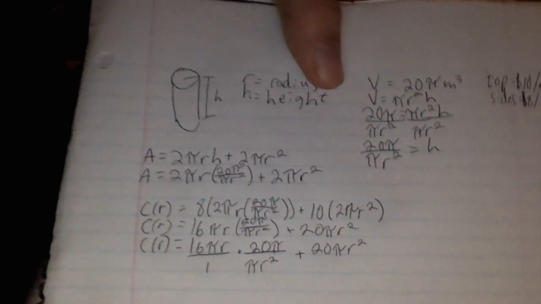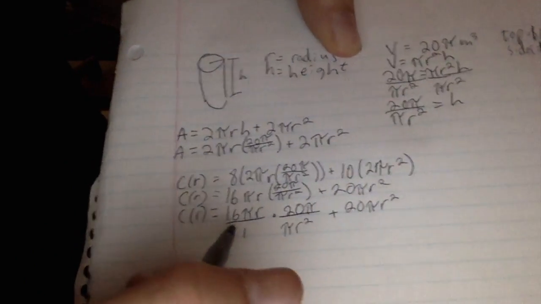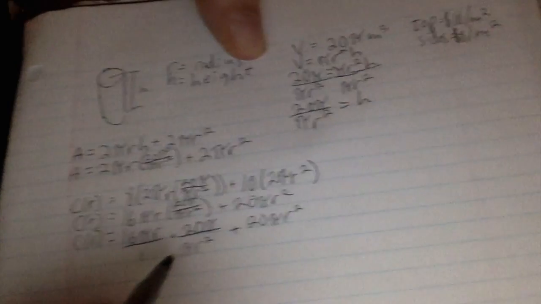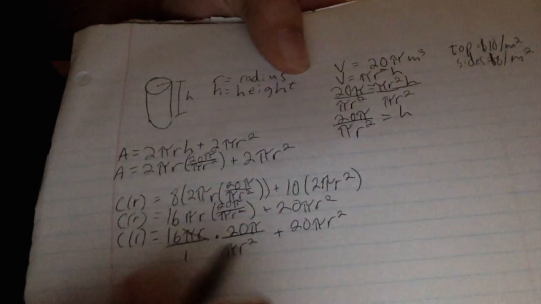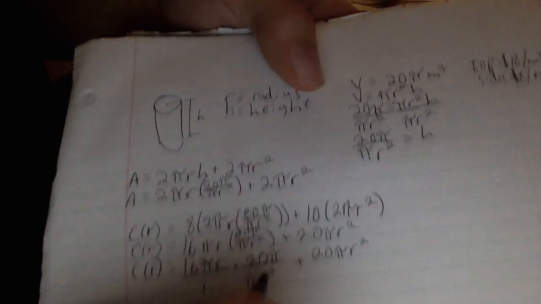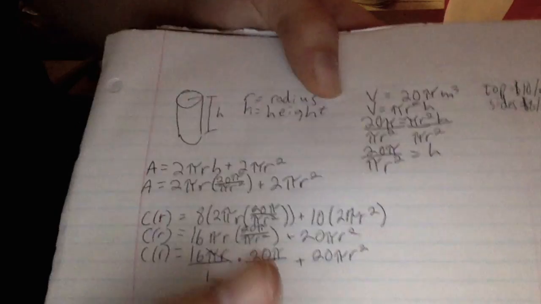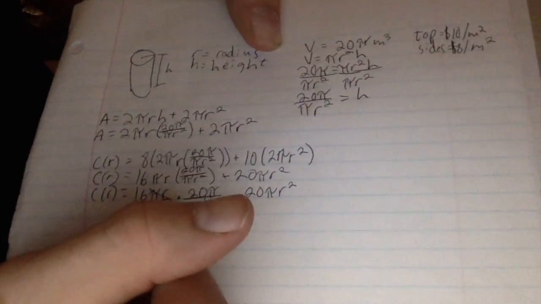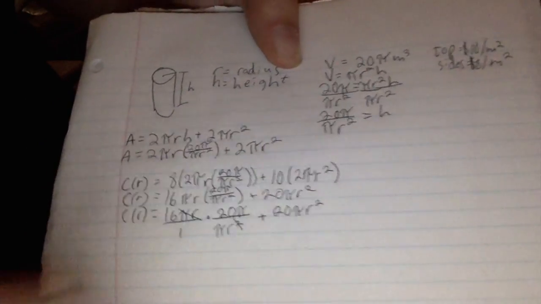Alright, so I wrote it out like this. 16 pi r over 1 times 20 pi over pi r squared. You can cancel this pi r and cancel that pi r. So it looks like it's going to be 16 times 20 pi over pi r squared.